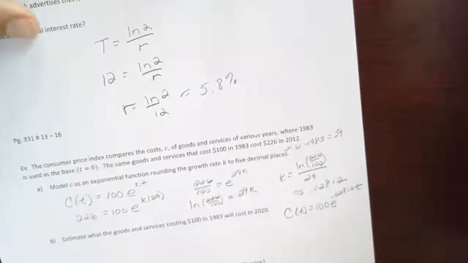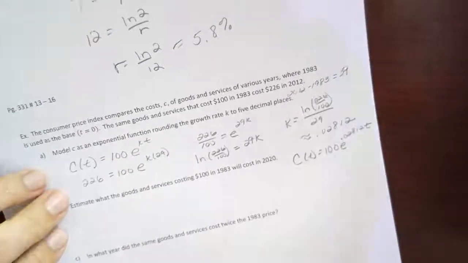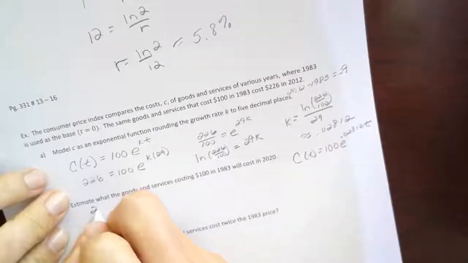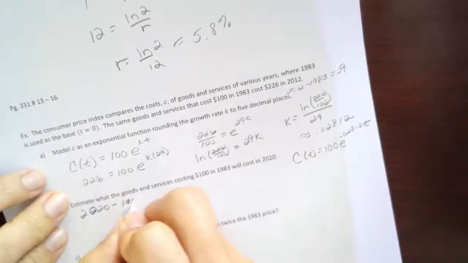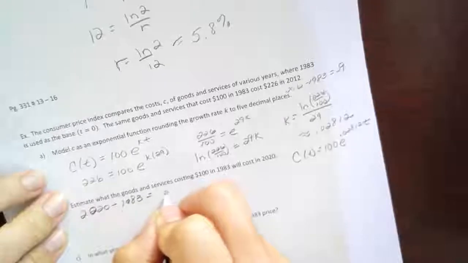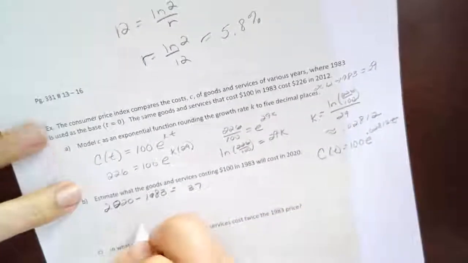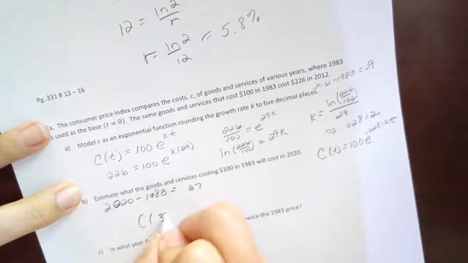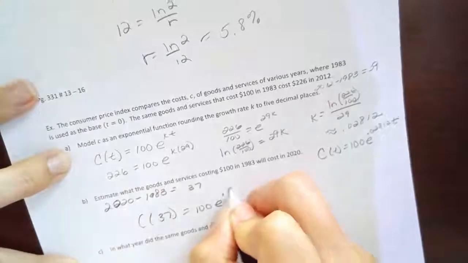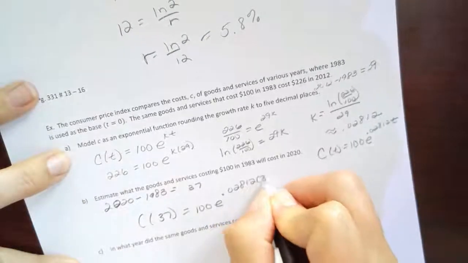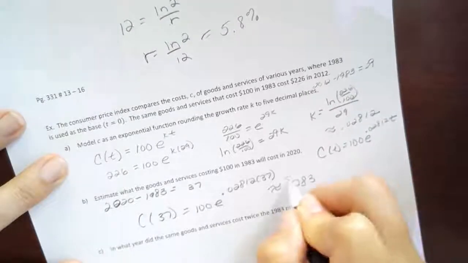Estimate what the goods and services costing $100 in 1983 will cost in the year 2020. All right, so 2020 minus 1983, it's what, 37 years? So then for t, we will have 100 e to the 0.02812 times 37, which is approximately $283.